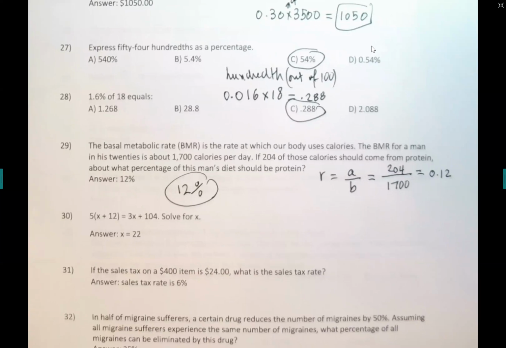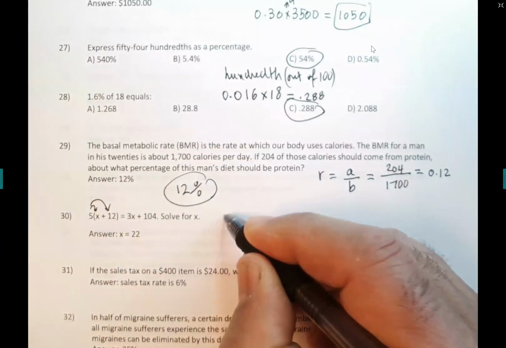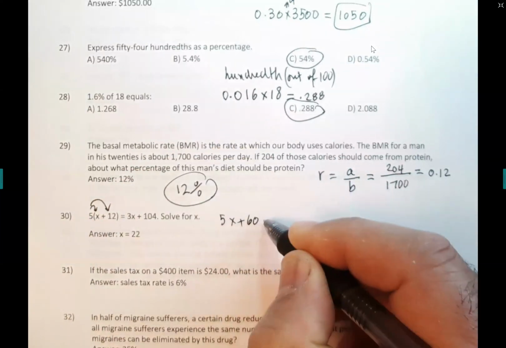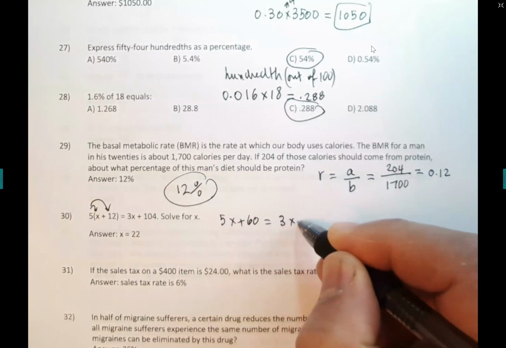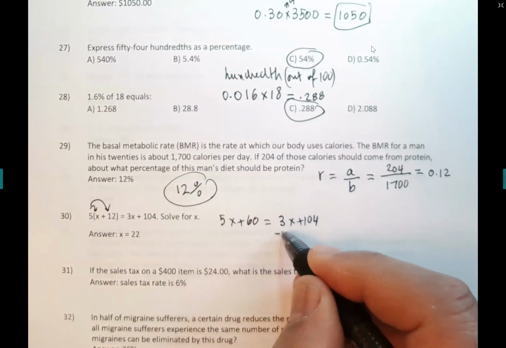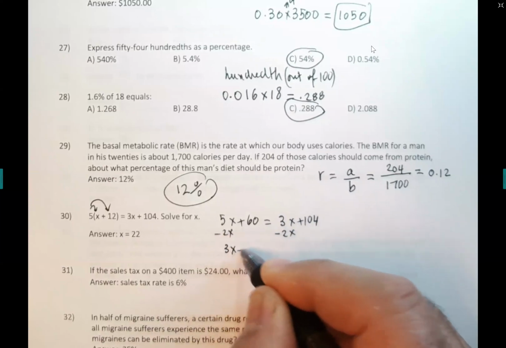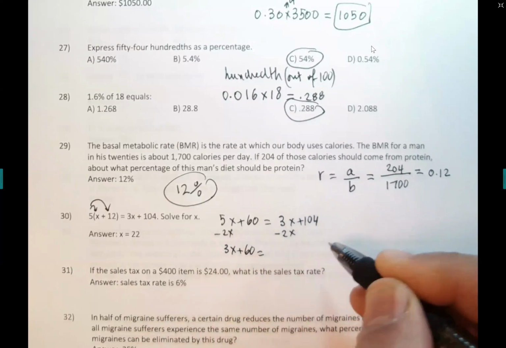Algebra again. 5 times the quantity x plus 12 is 3x plus 104, solve for x. Use the distributive property here. So there will be 5x plus 60 equals 3x plus 104. You need the x's alone, minus 3x, minus 3x.